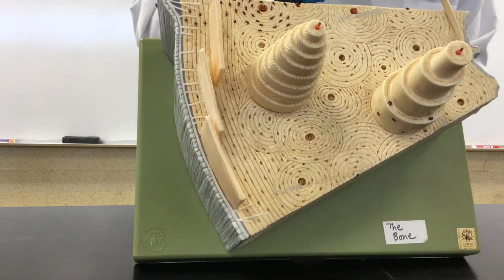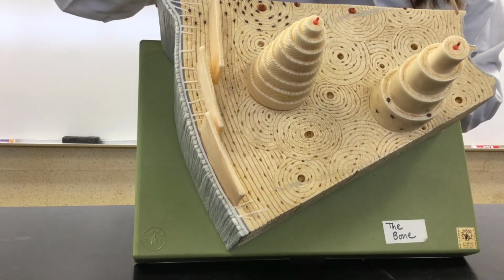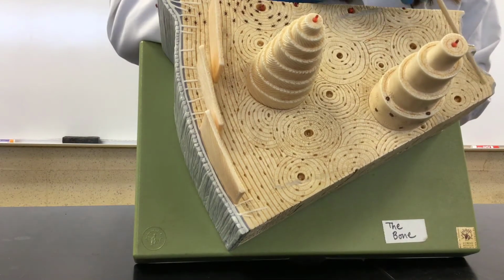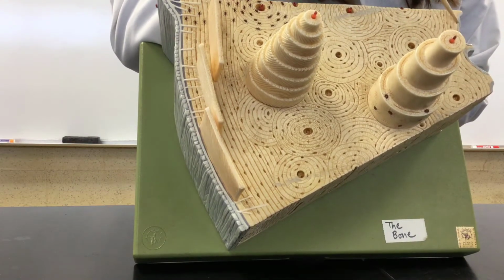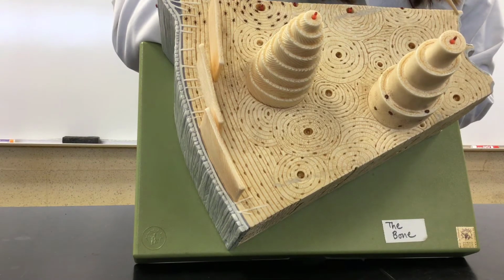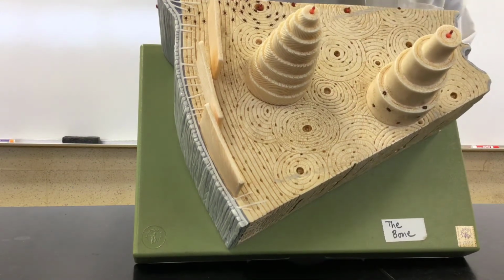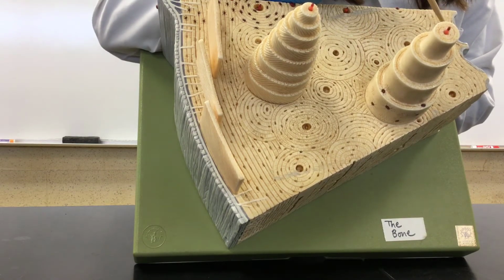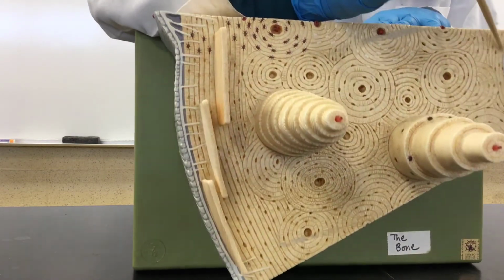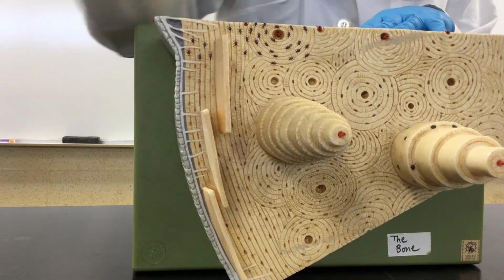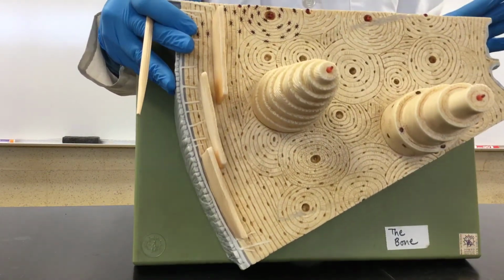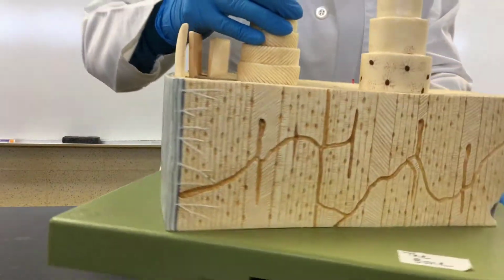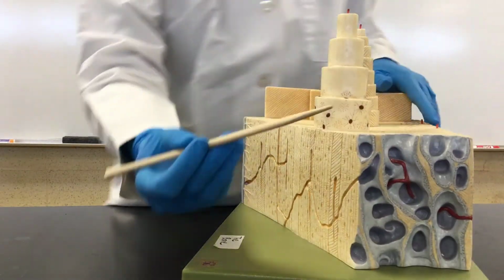Now if we move down through here, we can see on the inside of the bone, remember this is the marrow cavity over here. So on the inside of the bone, we have these layers that are going all the way around the internal circumference of the marrow cavity. And so these are called the internal circumferential lamellae. So there's lots of different layers of bone, and the layers of bone are called lamellae. Remember that.